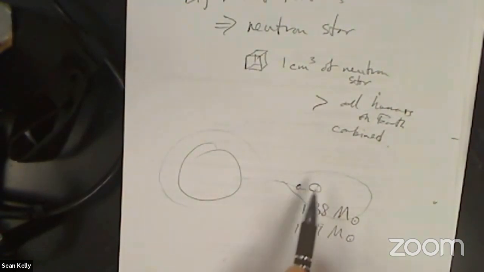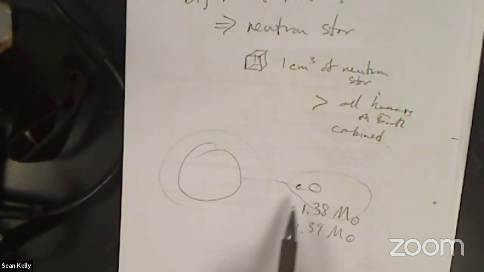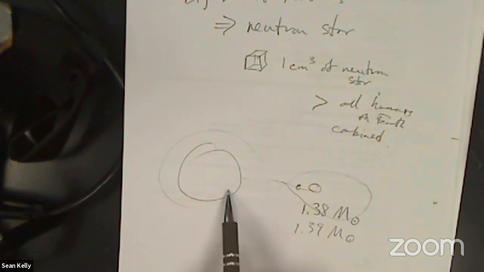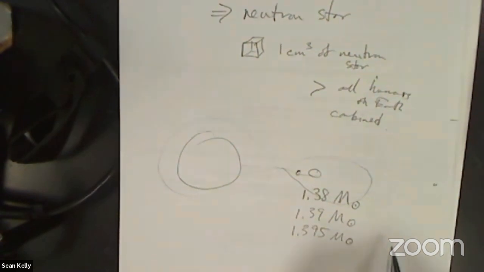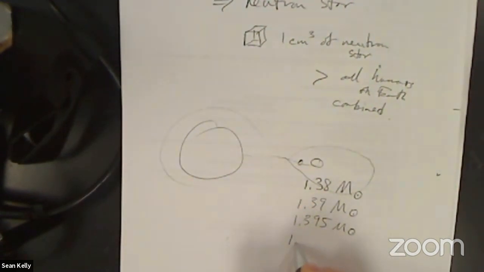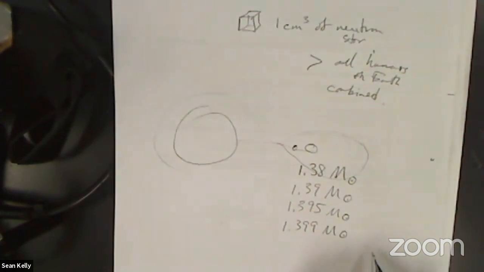It takes a while, right? And these happen time after time after time. They don't happen in a regular way, but they happen over and over and over again. As long as this one can live, it can give mass to the white dwarf. And then this one gets to 1.395 solar masses, and everything is fine. And maybe 1.399 solar, and everything is fine.